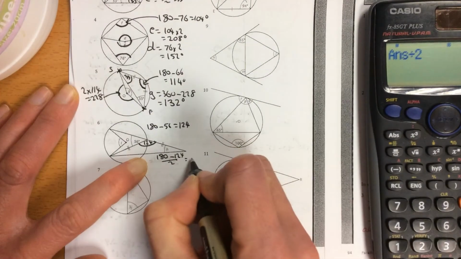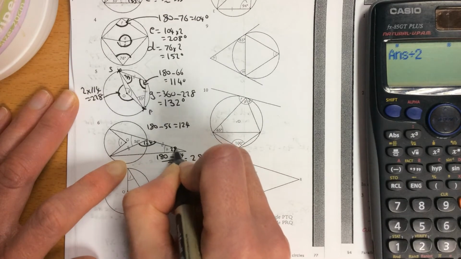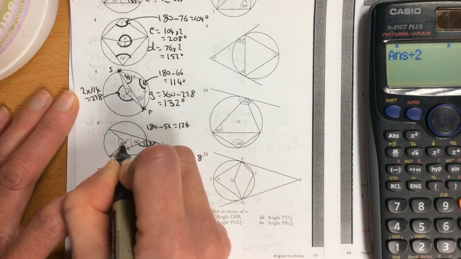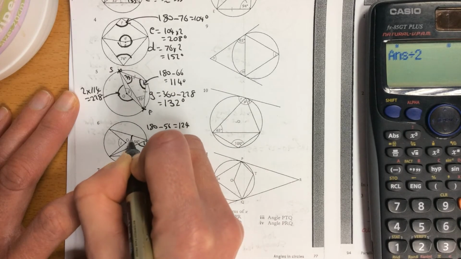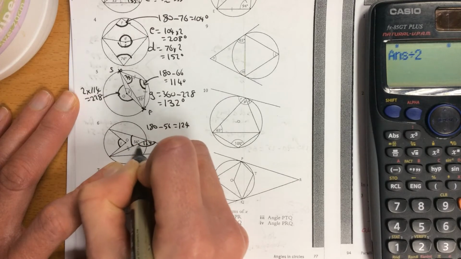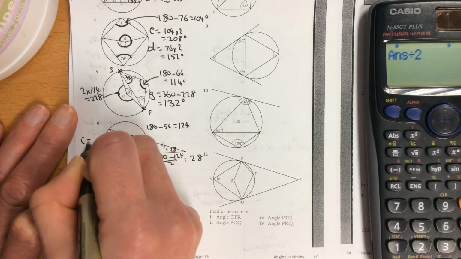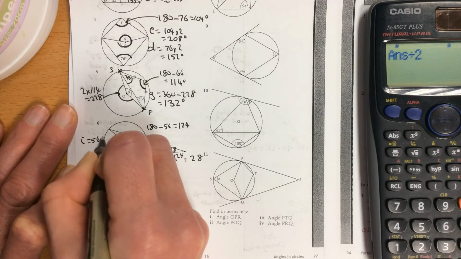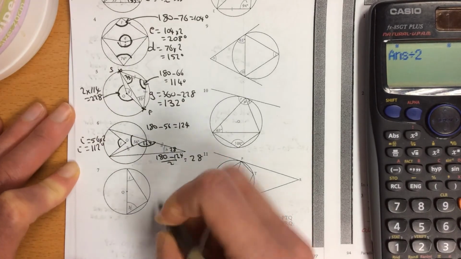Each of those angles is 28 degrees. So that's 28, and that was 28. The angle at the centre is double the one at the edge. You see the way the humps are both in the same direction. So it's 56 times 2, which is 112 degrees.